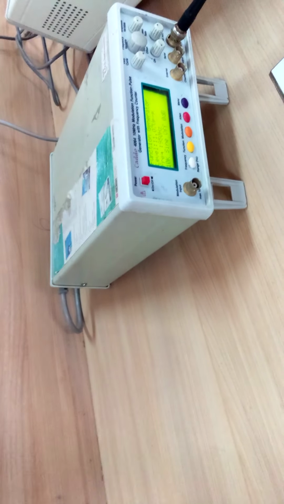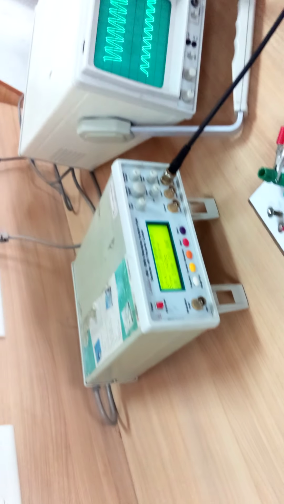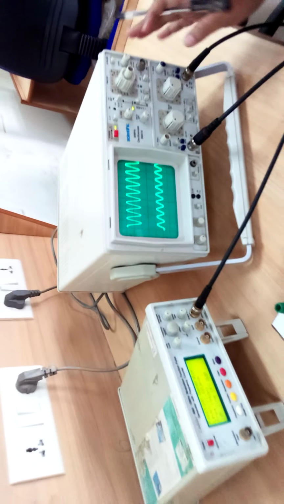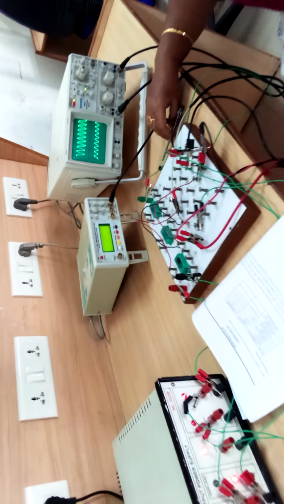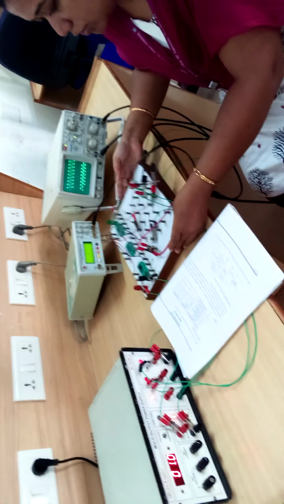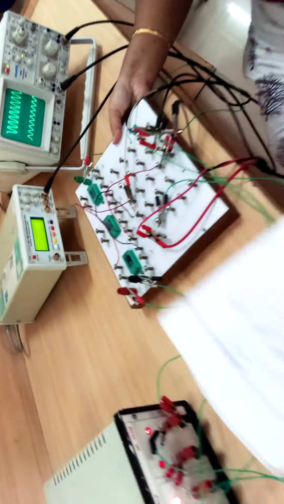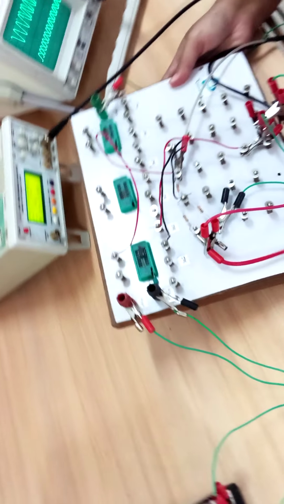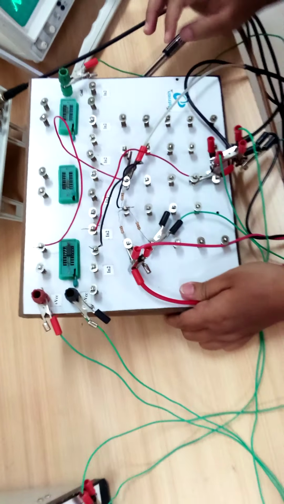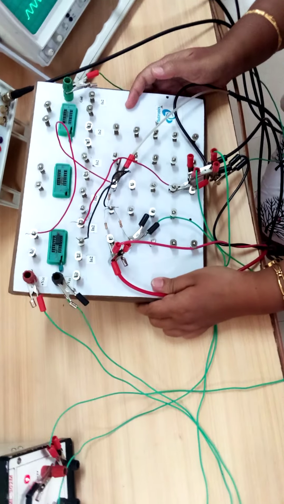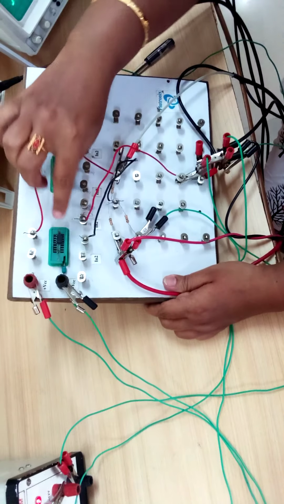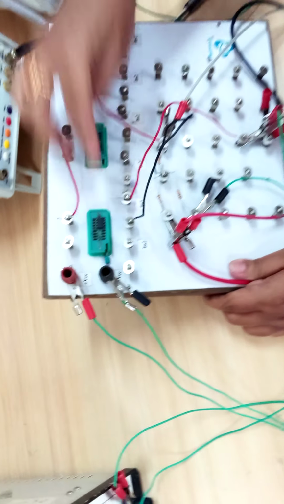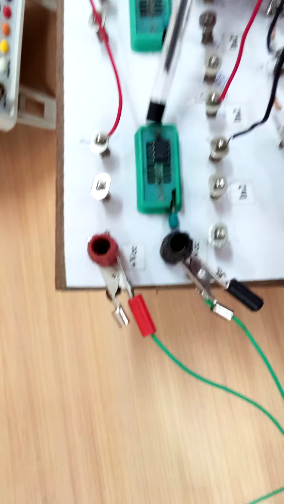So here is the signal generator, and to observe the input and the output waveforms we need a CRO. So these are the components required to conduct an adder experiment, and I am using the spring board to conduct this experiment. So I have already connected the components on the spring board. You can observe here. So I have inserted this μA741 IC to this socket.